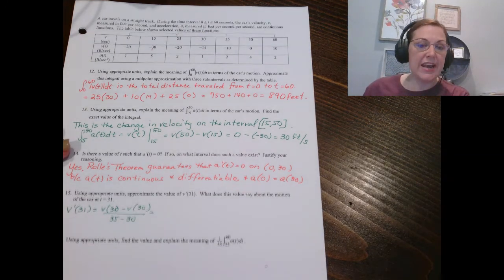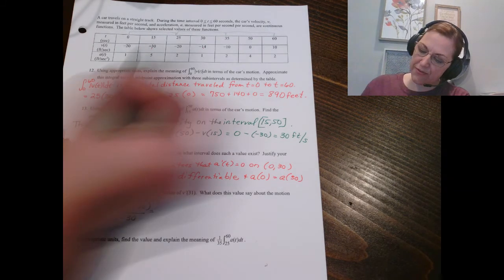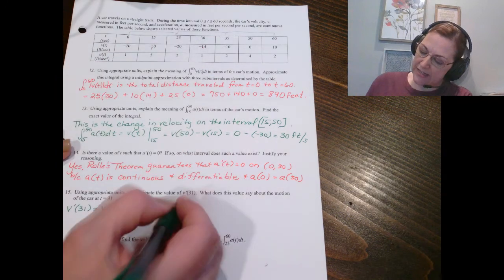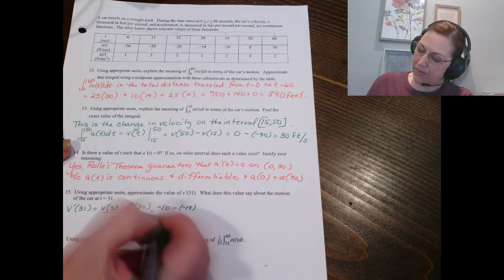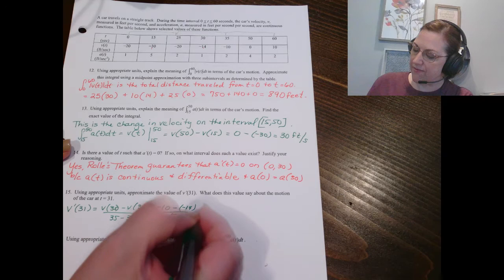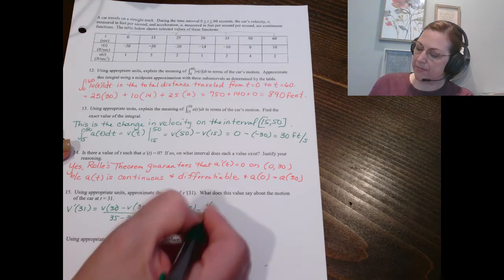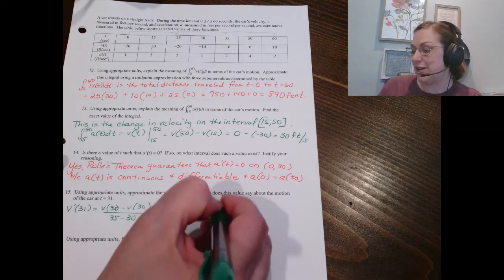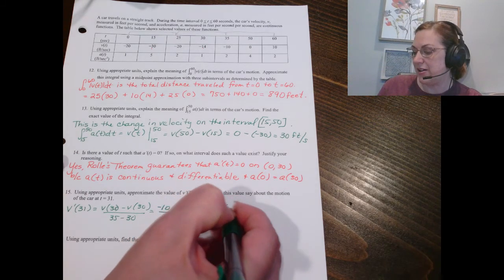Okay, now plug in your values. V of 35 is negative 10. V of 30 is negative 14. And you get 4 over 5. And the units here, because v prime is acceleration, are feet per second squared.